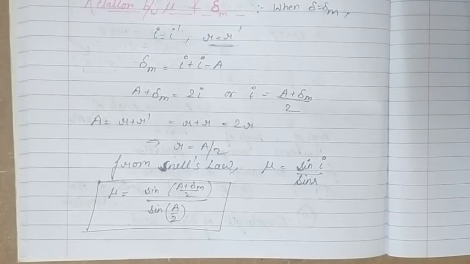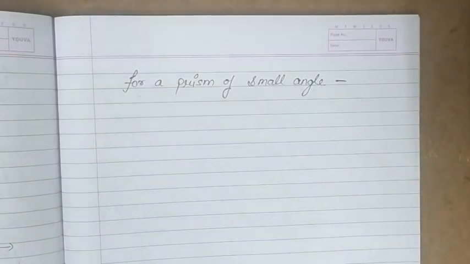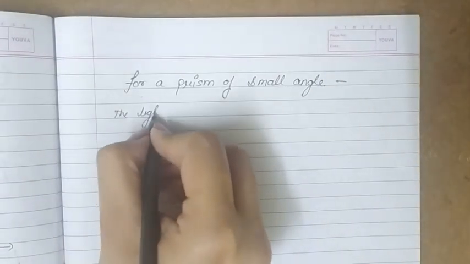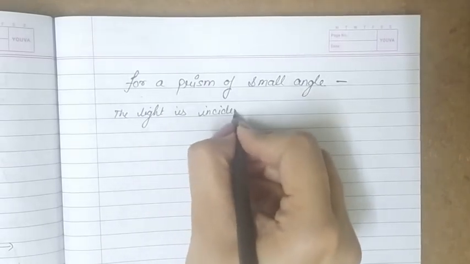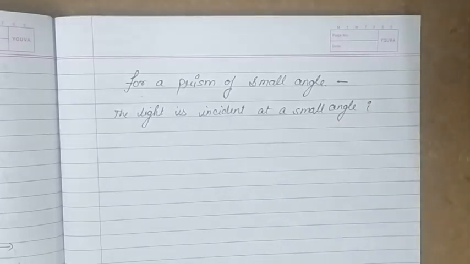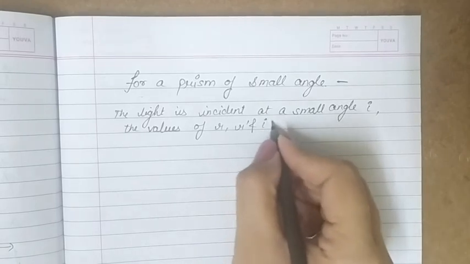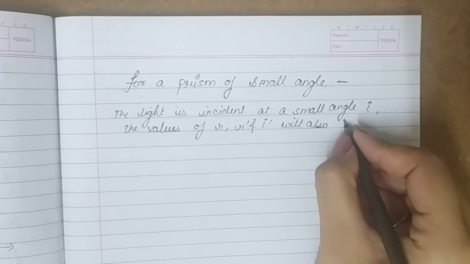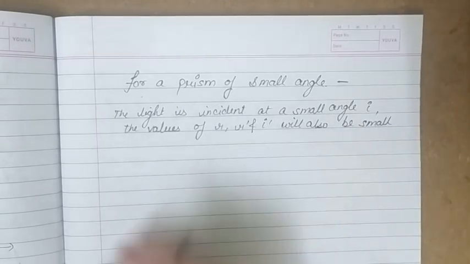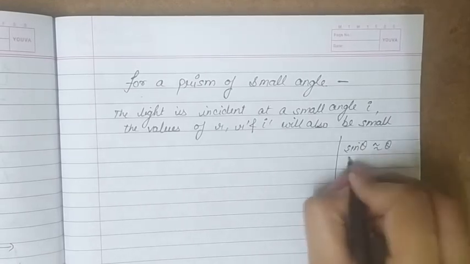Now if the prism has a small angle, meaning the angle of prism A is very small, and the light that we are sending in is also incident at a small angle I, or the value of I is small. In that case, the values of the other angles, r, r dash and I dash, will also be small. And if it is so, then we can write the sine of these angles equal to the value of the angle only. Meaning for small angles, sine theta is approximately equal to theta. This we are going to use.